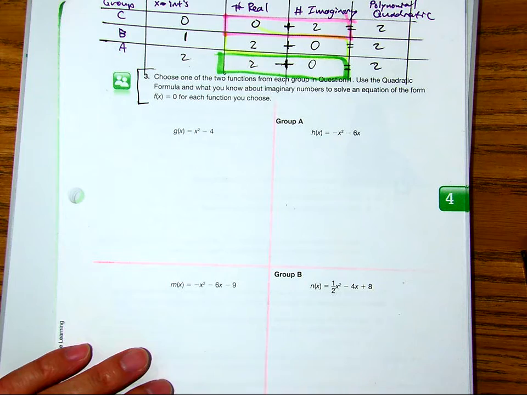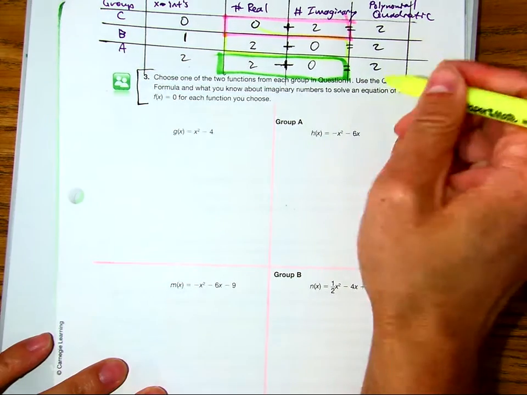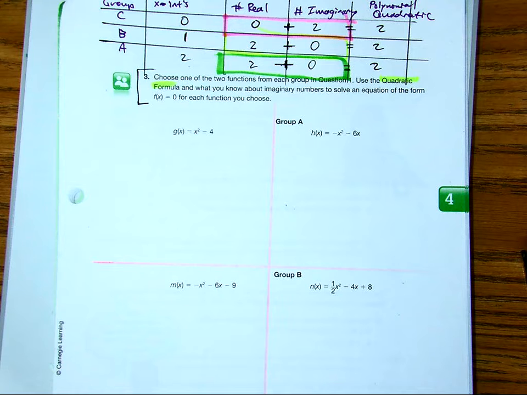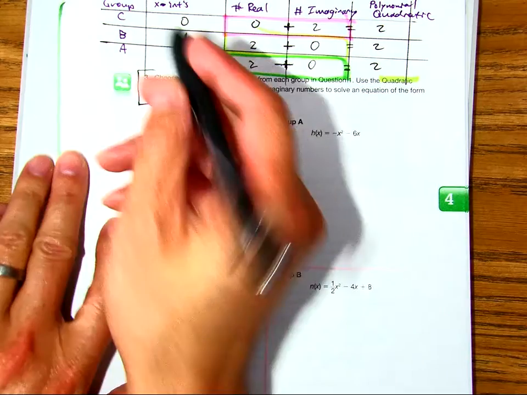Use the quadratic formula and what you know about imaginary numbers to solve the equation in the form of f of x equals 0 for each function you choose. Okay? Amy, tell us what the quadratic formula is.